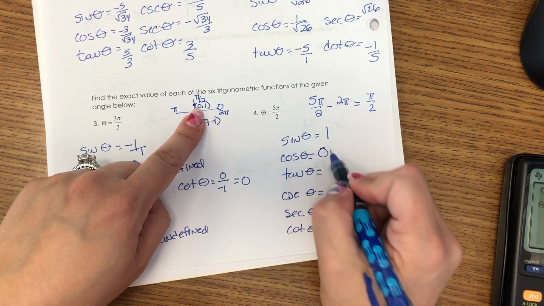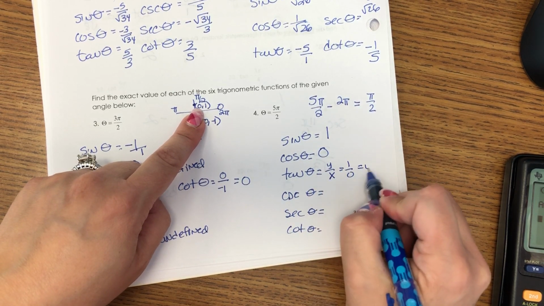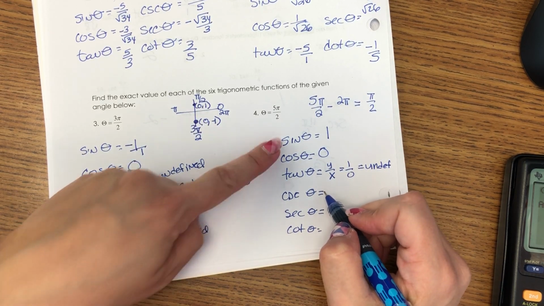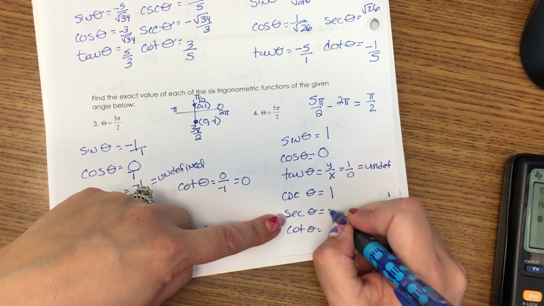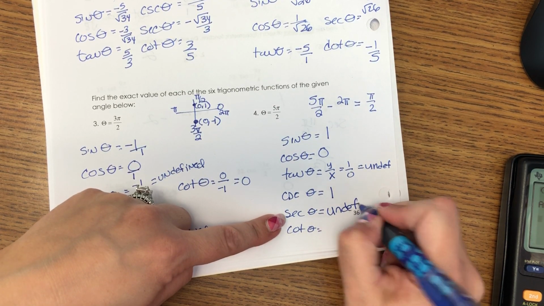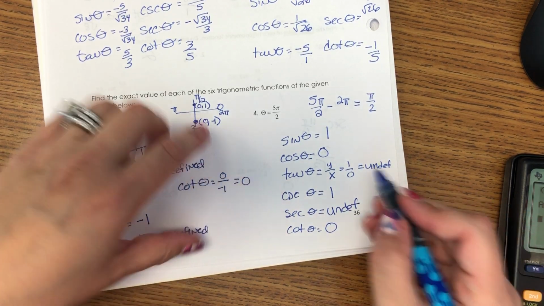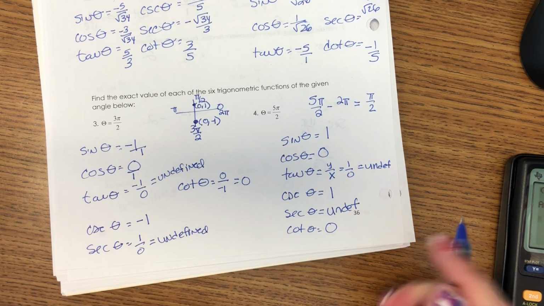Cosine's the x-coordinate. Tangent is y over x, that's undefined. Cosecant is the reciprocal of sine. Secant is the reciprocal of cosine. And cotangent is the reciprocal of tangent. So it's pretty much the same answers as 3, but with positive signs instead of negative.